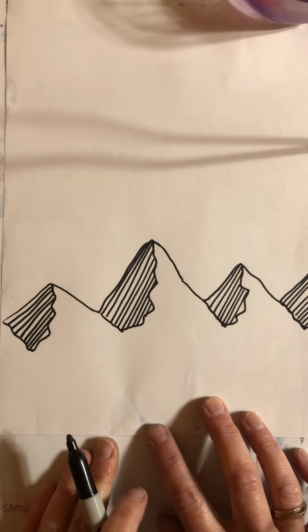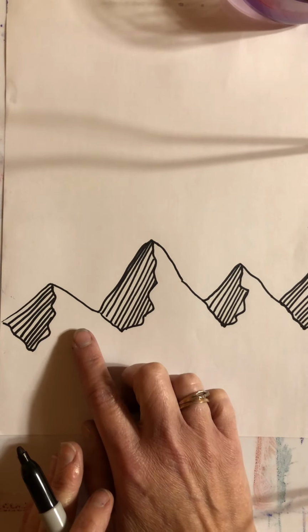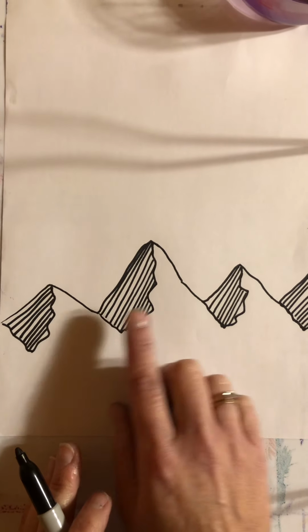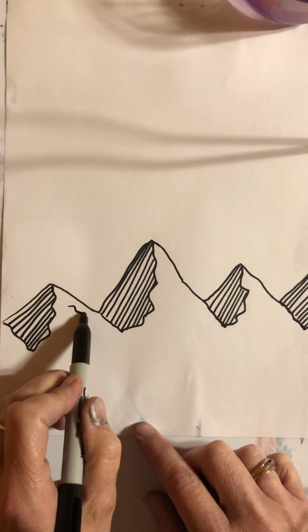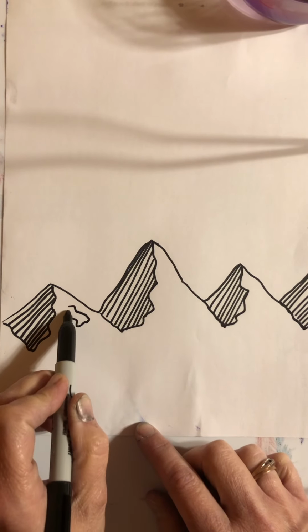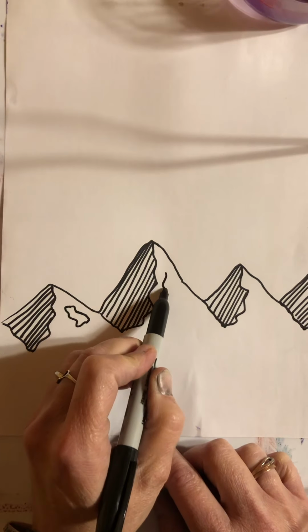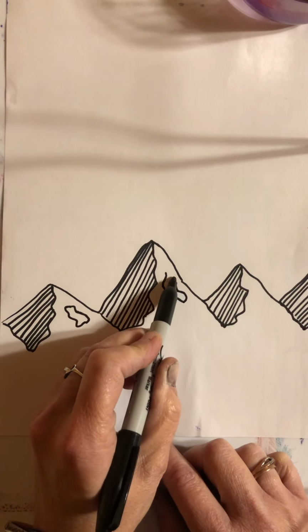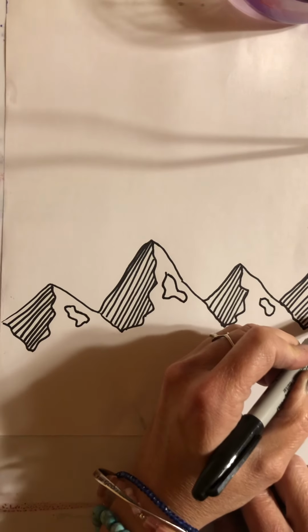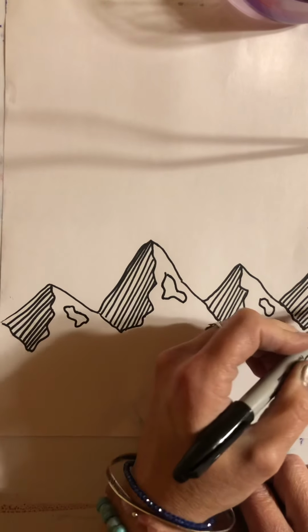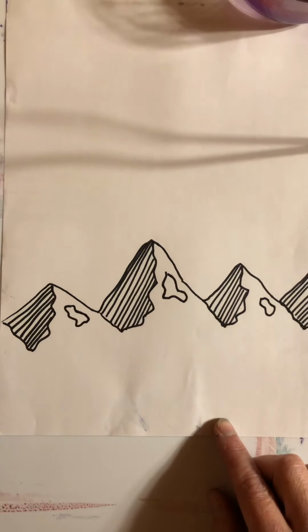The next step is going to be to add a little bit of detail on the other side of the mountain. Because mountains, they have dips and crevices. So I'm going to just add a few organic shapes that are smaller. And these are going to be some more places of shadow.